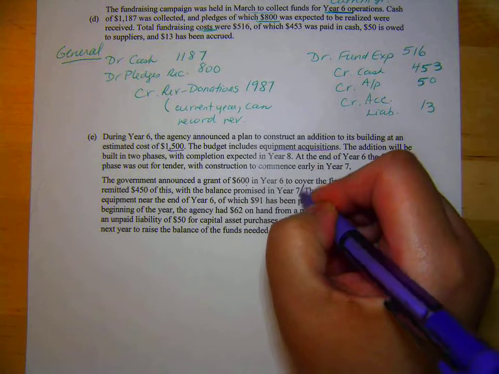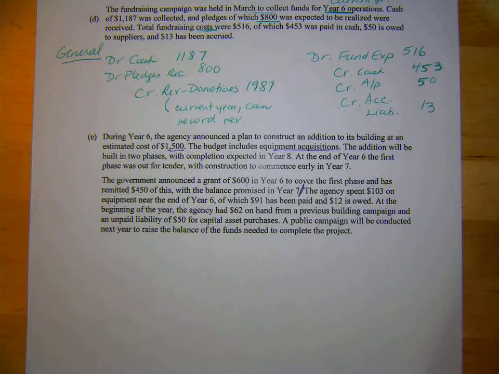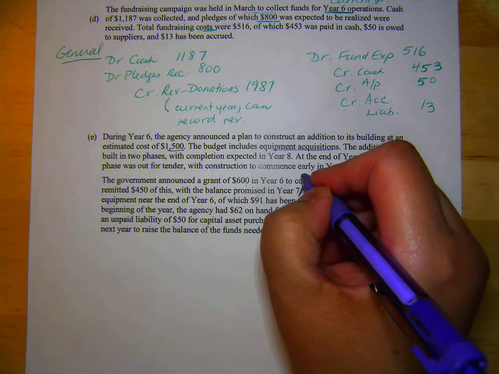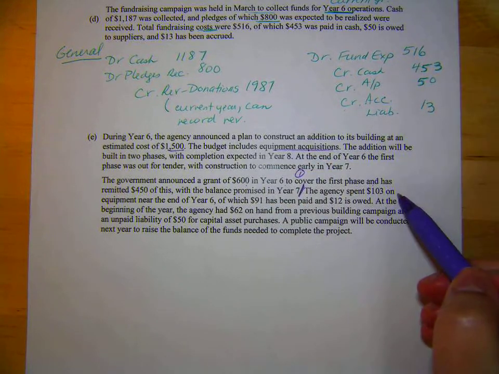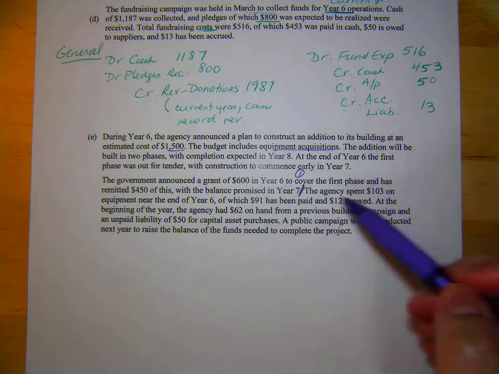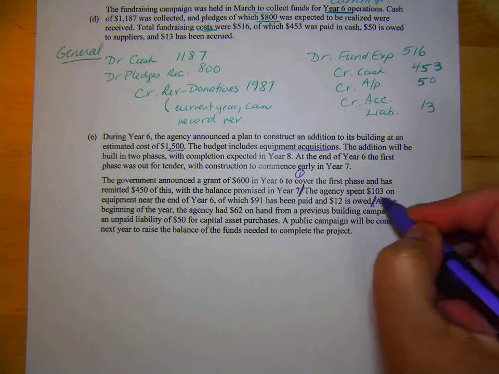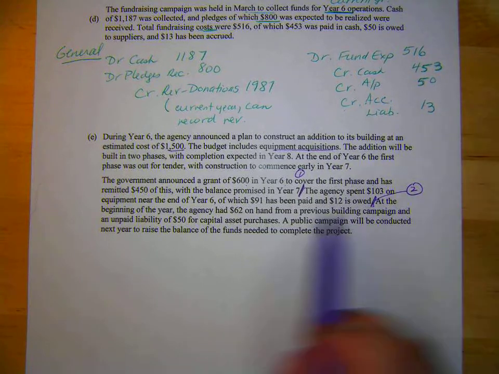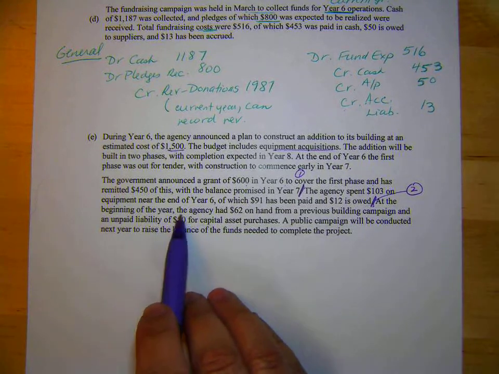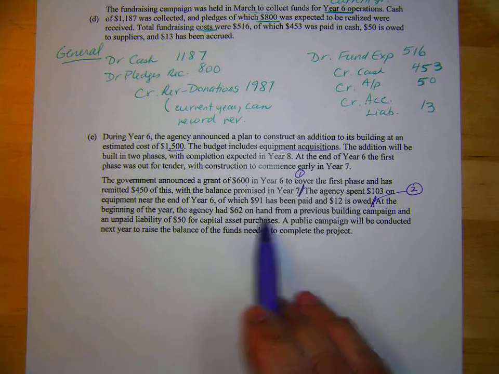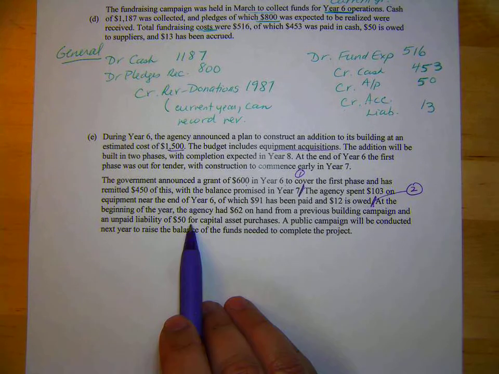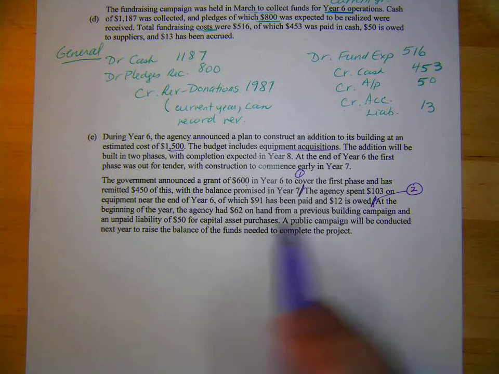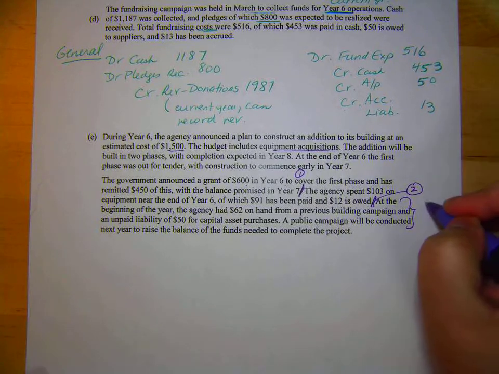The agency spent $103 on equipment, $91 has been paid, $12 is owed. That's the second piece. And then at the beginning of the year, so it's telling you it's on the balance sheet, they had $62 on hand from a previous building campaign, an unpaid liability for capital asset purchases, and so on. So that's just on the balance sheet, no entry. It's just describing the situation.